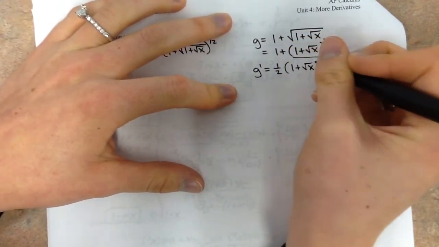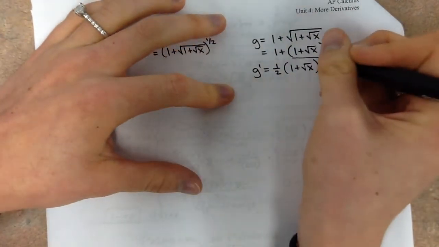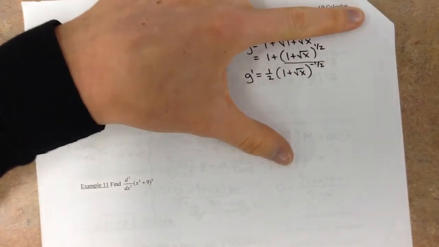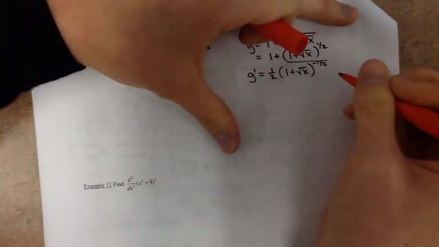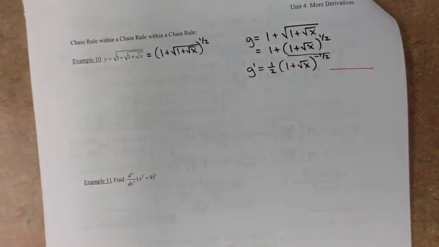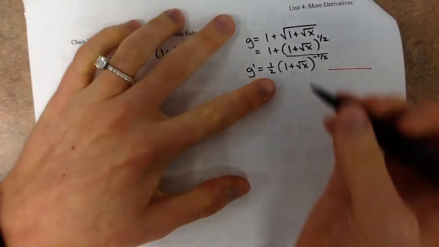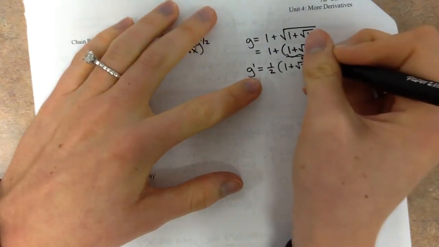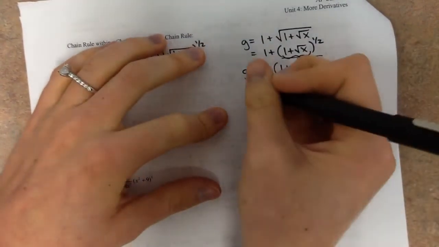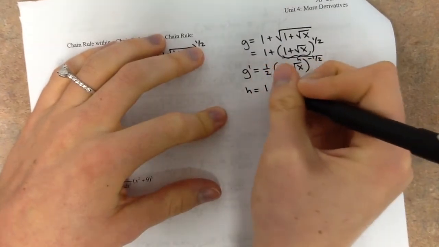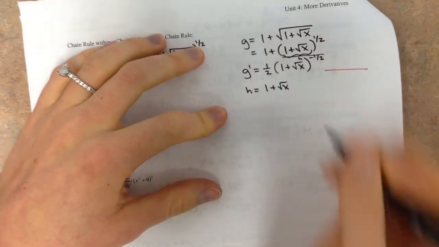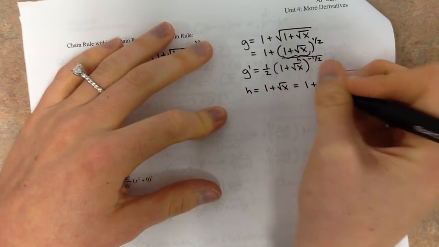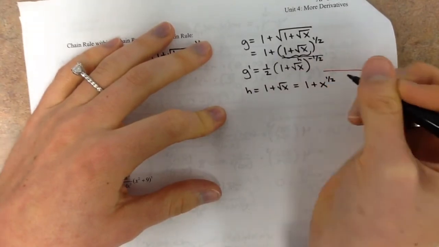This secondary nested function stays right in place. Power drops down to a negative 1/2, and then I have to multiply by the derivative of my nested function, which I don't know yet. So something else is going to go there. Now let's take this nested function and give it another label, maybe an h. So h is 1 plus the square root of x, aka 1 plus x to the 1/2.